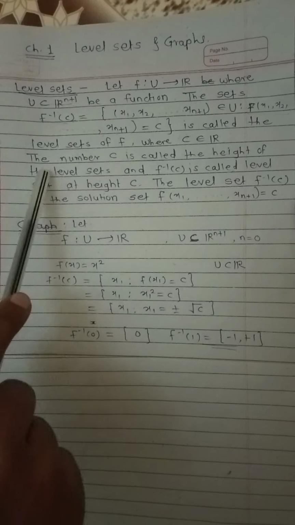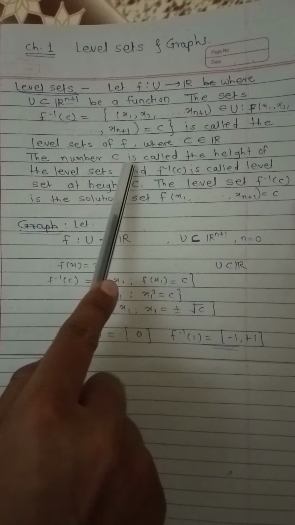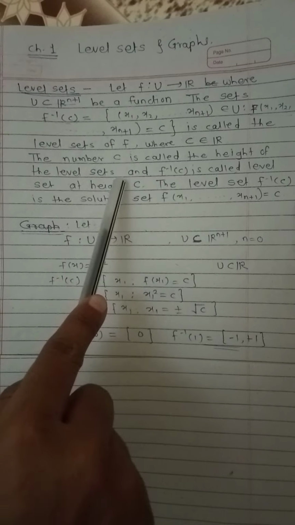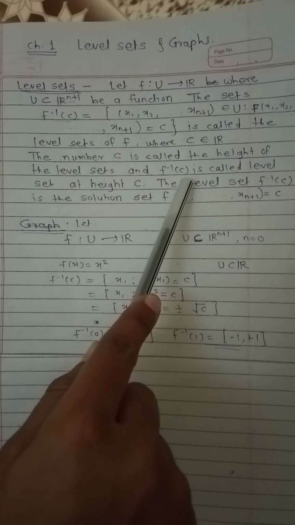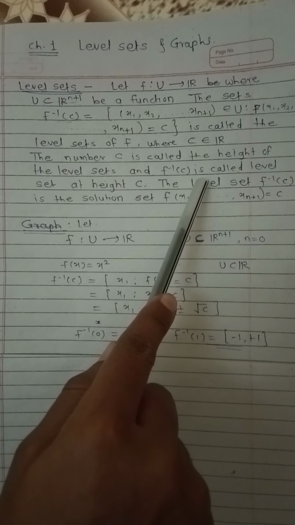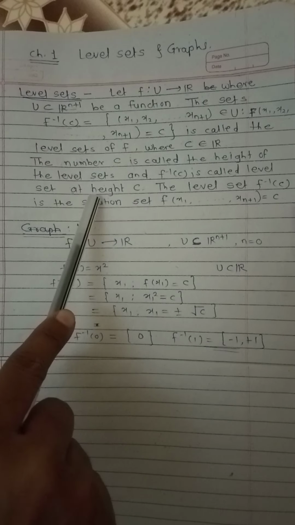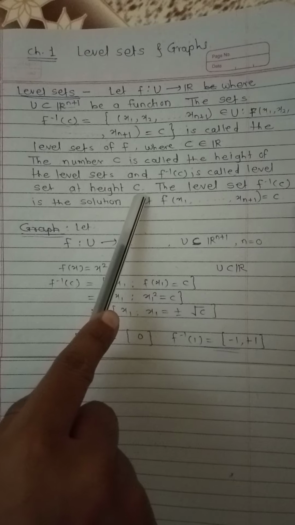The number c is called the height of the level set, and f inverse of c is called the level set at height c.